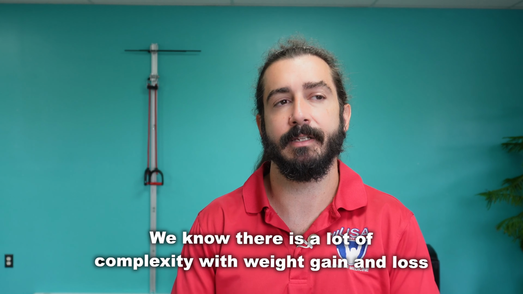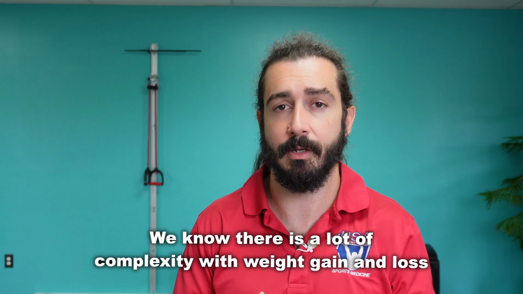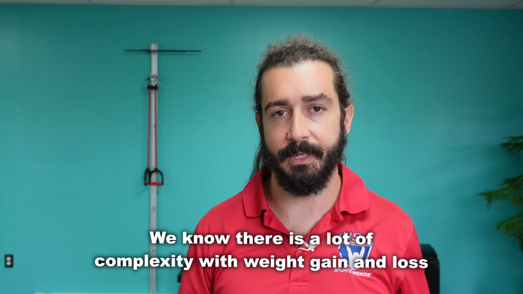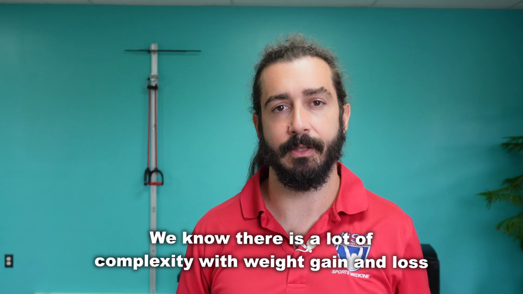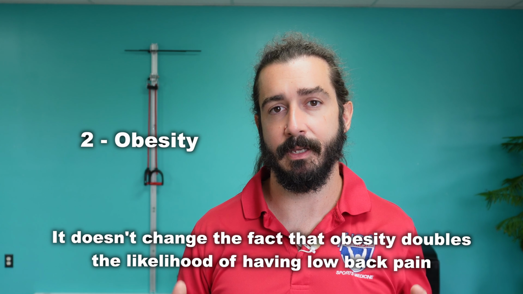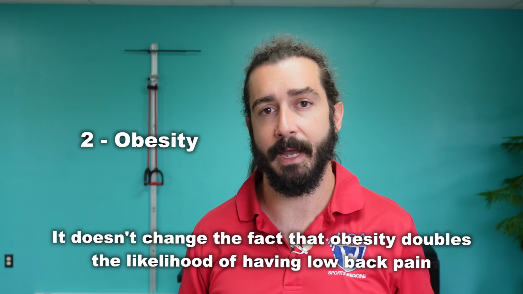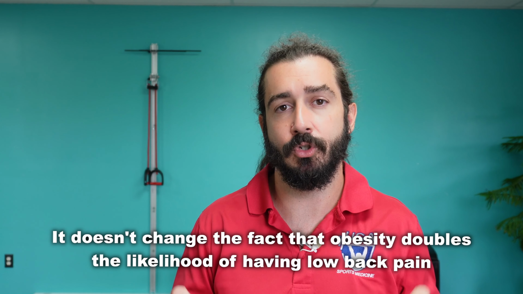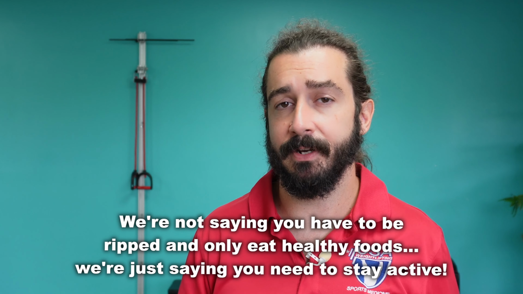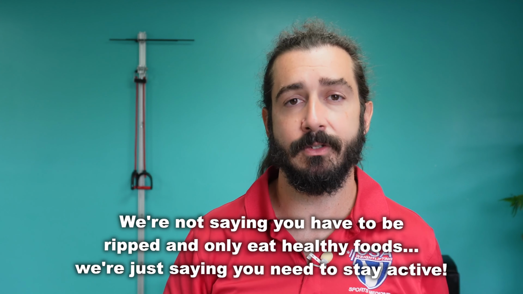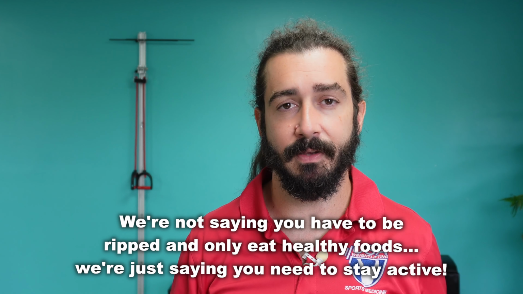While I understand that there's a lot of complexity and nuance to weight gain and obesity, it doesn't change the reality that obesity increases the likelihood of low back pain by almost 2 times. So you're almost 200% more likely to have low back pain if you are obese. Now, again, you don't have to be perfect. You just have to loop back into trying to live an active lifestyle.